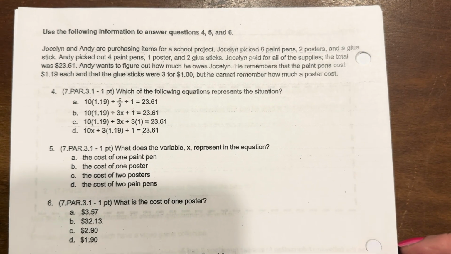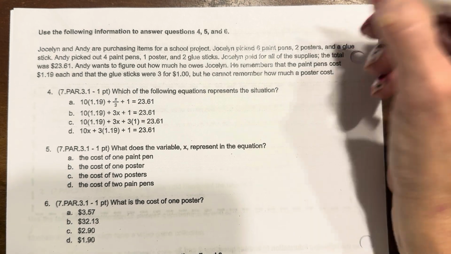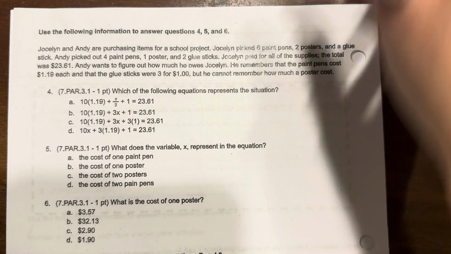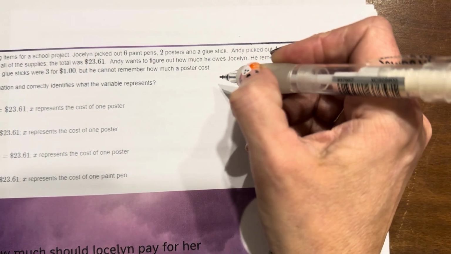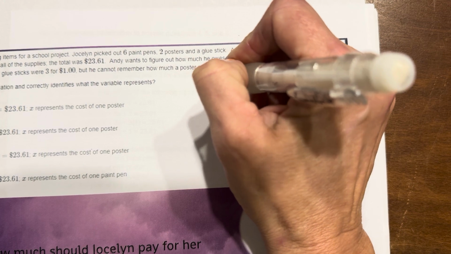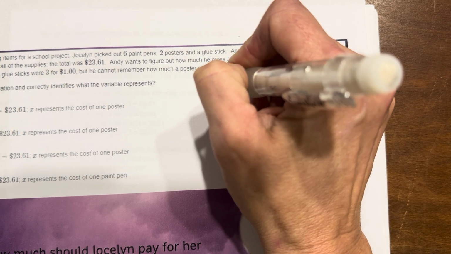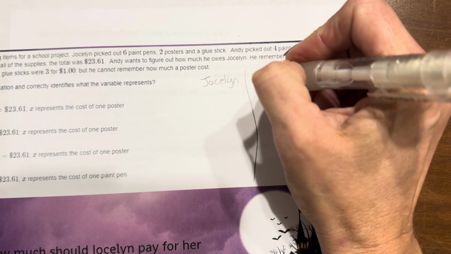Jocelyn and Andy purchased items for a school project. Jocelyn picked up 6 paint pens. Okay, so if you remember, I'm going to come over here because I got a little bit more room. We did a little table, and we said, okay, we've got Jocelyn and Andy.